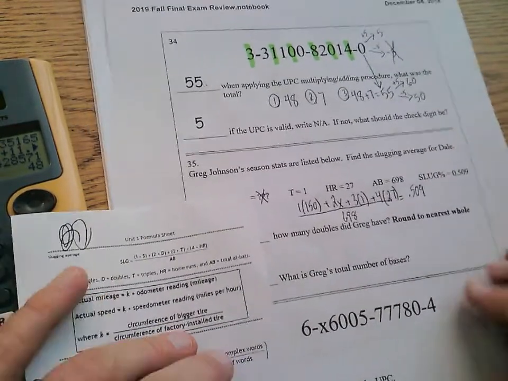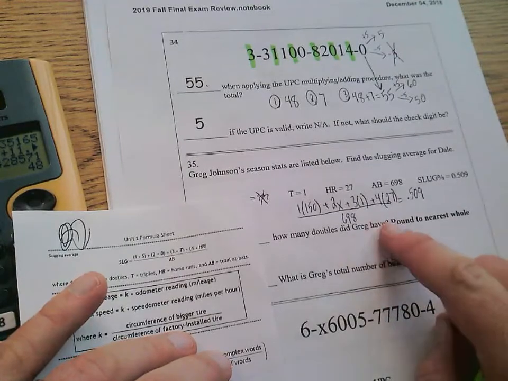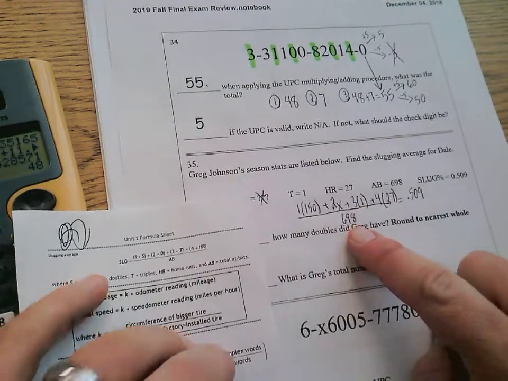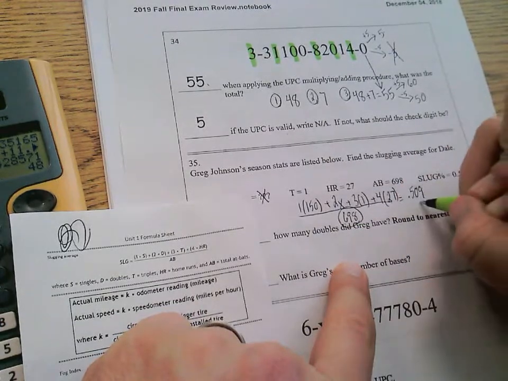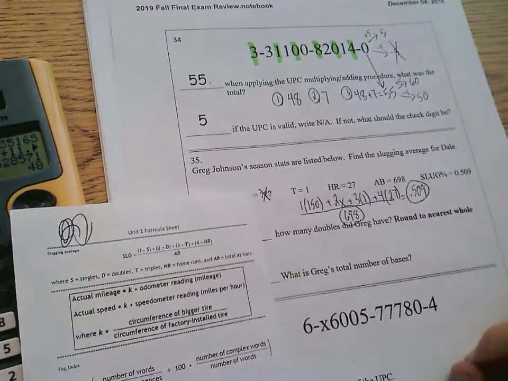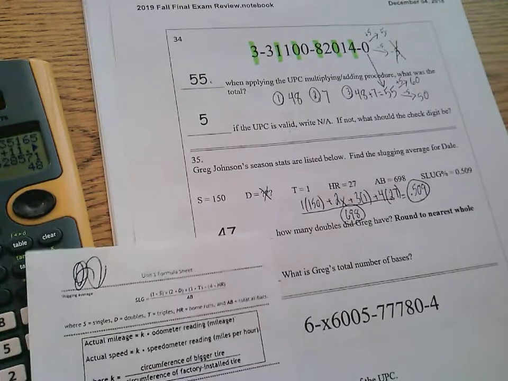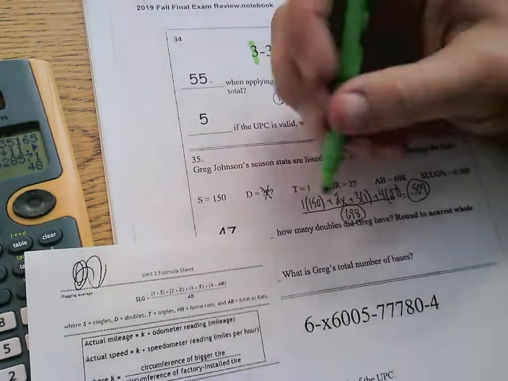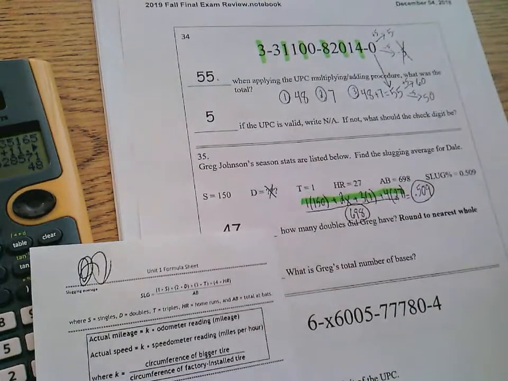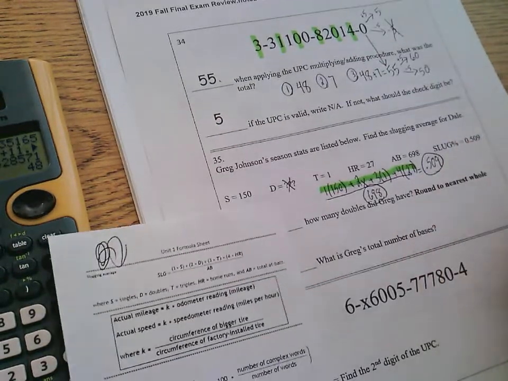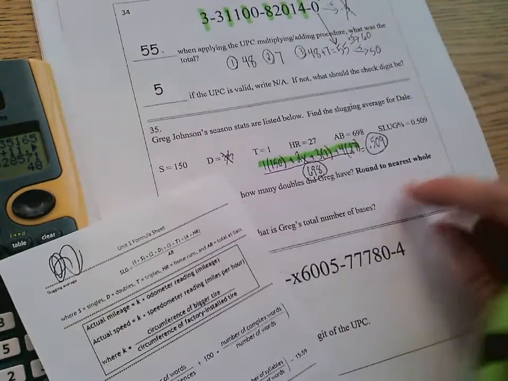Now, that's an ugly formula right there. So the first thing I'm going to do is get rid of my denominator. So I'm going to take the denominator and times it by the slugging average. And when I do that, I'm going to do two steps at once. I'm also going to combine everything on my numerators, or simplify it at least.